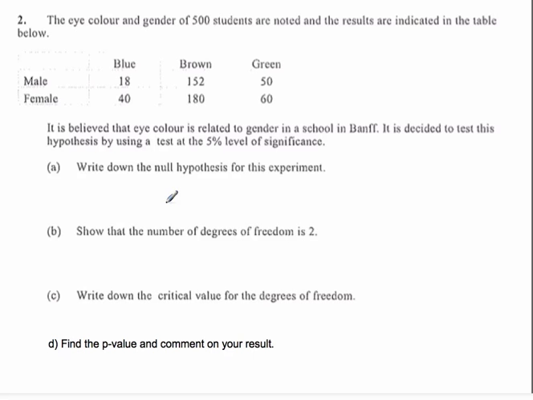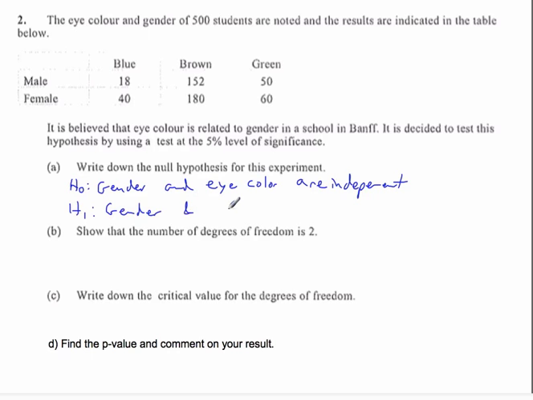Okay, the second example here, the eye color and gender of 500 students are noted and the results are indicated below. Okay, so the null hypothesis in this case would be that gender and eye color are independent. That's the null hypothesis, and the alternative hypothesis is that gender and eye color are not independent. That's always the way it's stated, not that they're dependent, but they're not independent.